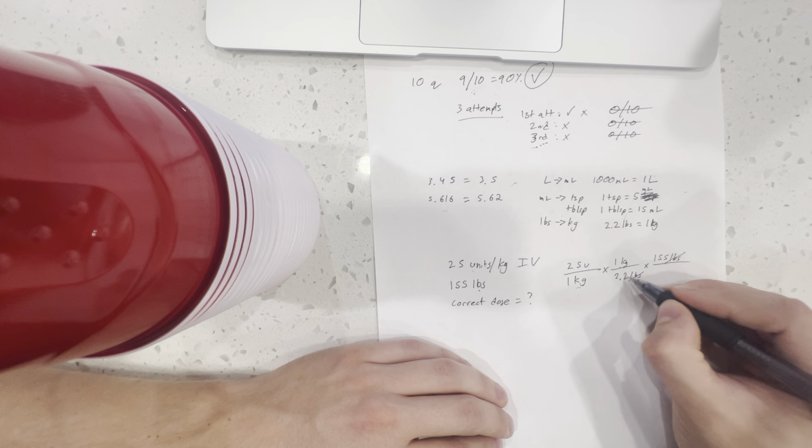So let me do some calculating right here on my computer, since my phone is recording this. So on the calculator, 155 divided by 2.2 equals 70.45, with the 45 repeating.